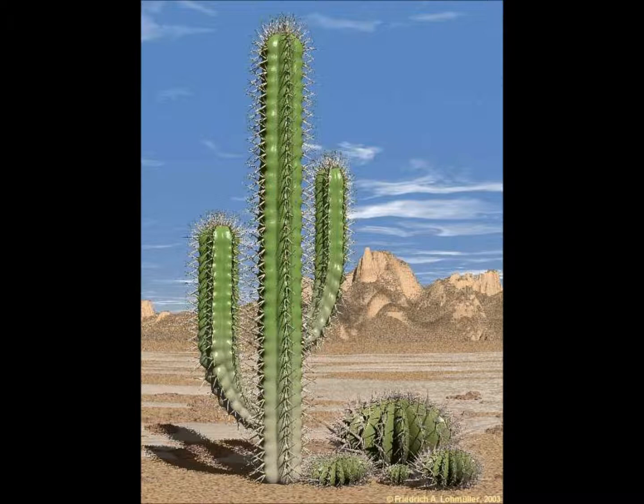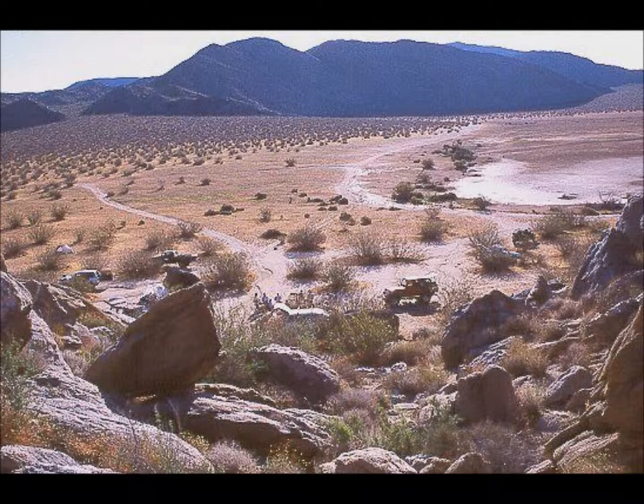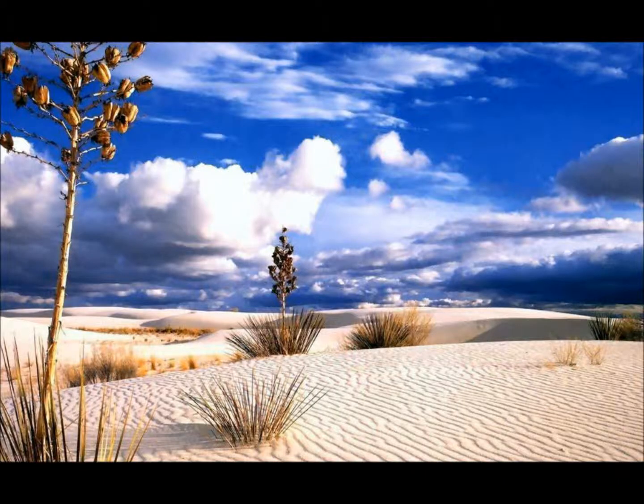When predators in the desert devour foods, they gain nutrients that are required to live. When denitrification happens, nutrients are converted to nitrogen gas, leading into nitrogen fixation.